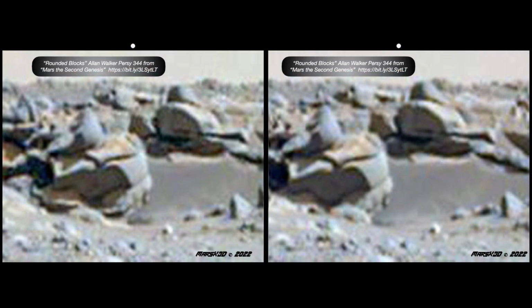I know that foreground is a little kind of in your face, but that's the only way we could present this. And again, this is Alan Walker's work from Mars the Second Genesis, and there are a bunch of very interesting things in this image, particularly the rounded blocks, which let me detail for you.